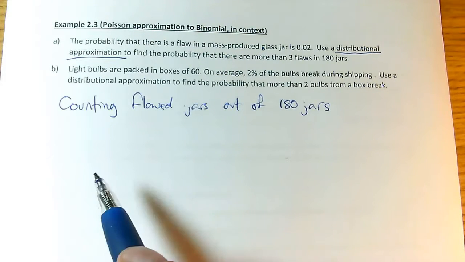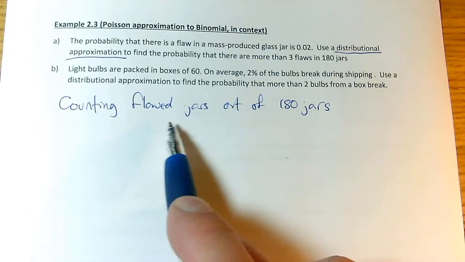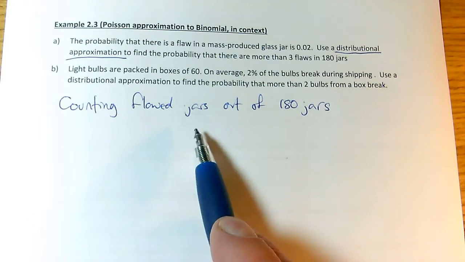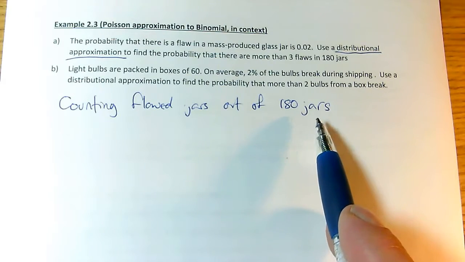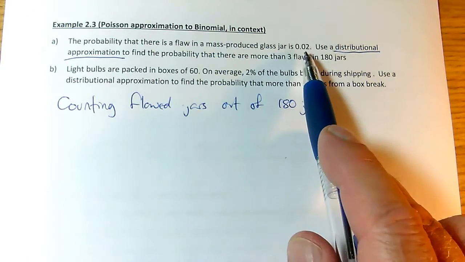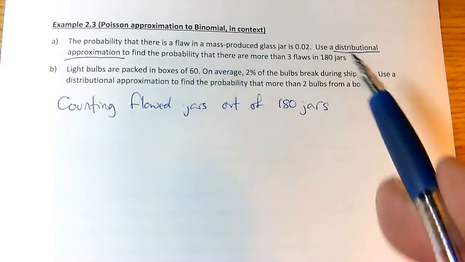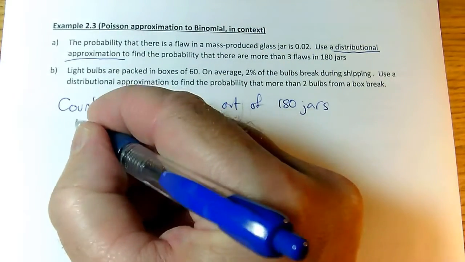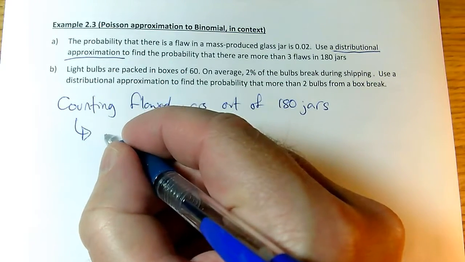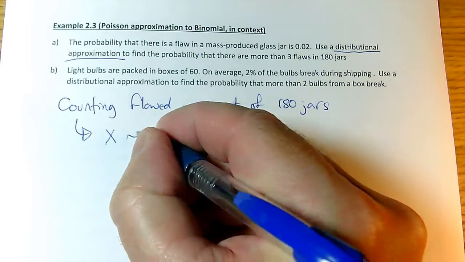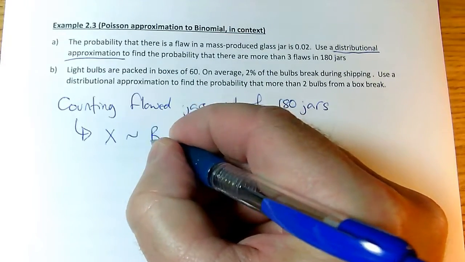So we recognize that as being counting successes, doesn't have to be the conventional view of success, out of a fixed number of trials. And we're going to assume these trials are independent, and we're told the probability is 0.02, so that's fixed. So therefore, if we're counting successes in a fixed number of independent trials, then this is going to be binomial. So x, the number of flaws, is going to be binomial.